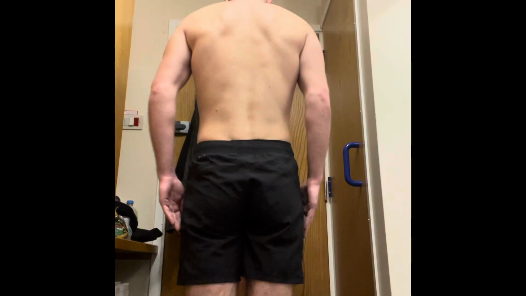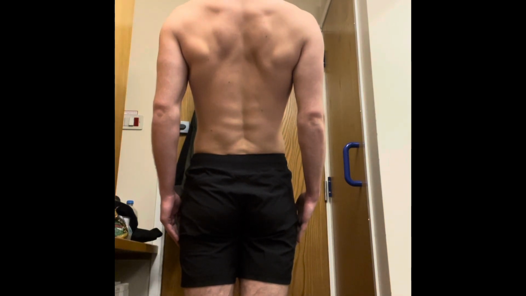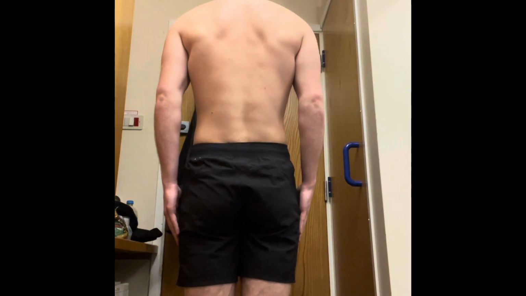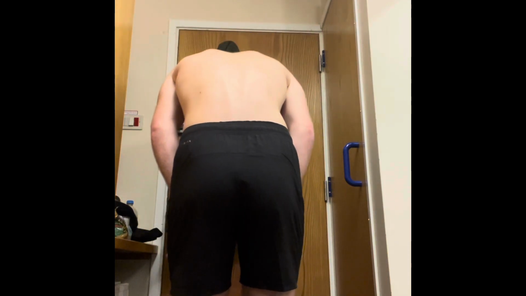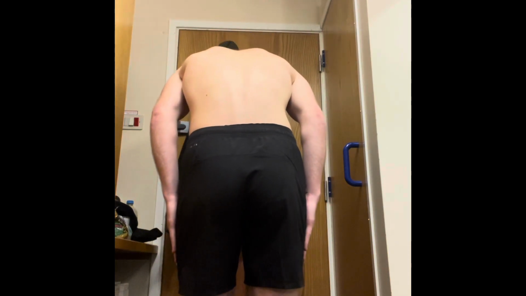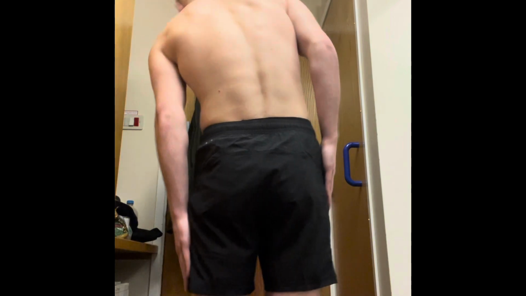And then for extension, you'd be standing laterally or behind, and you'd have the patient put their hands on their hips, and then you want them to extend backwards. Side flexion, you'd have them standing with their hands on the outside of their thighs, and you want them to slide each hand down their thighs in opposite ways.